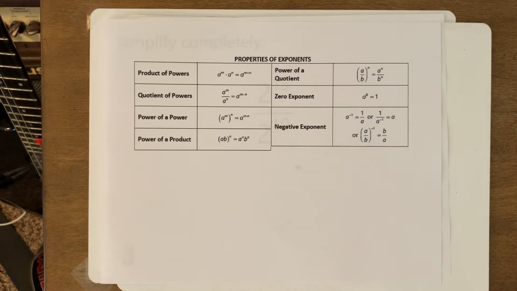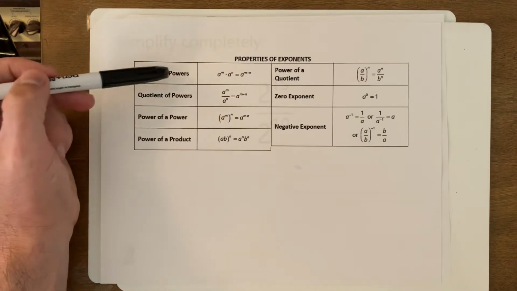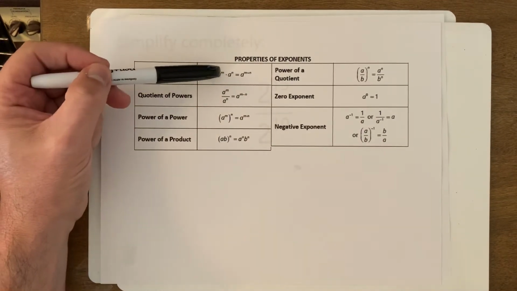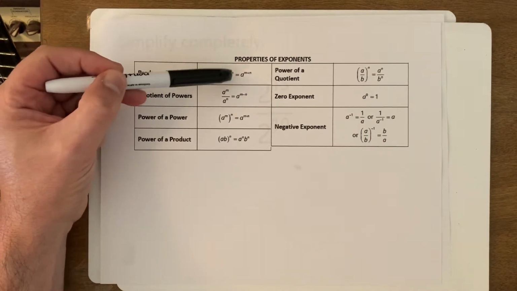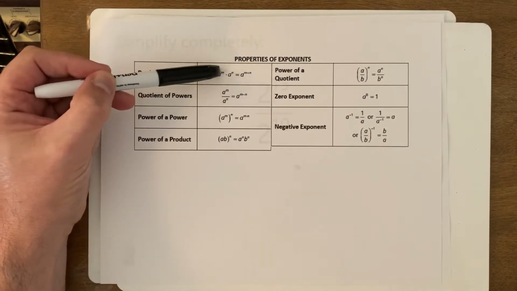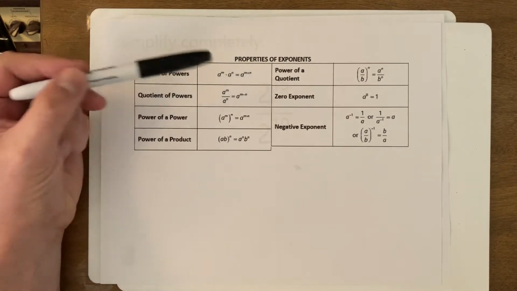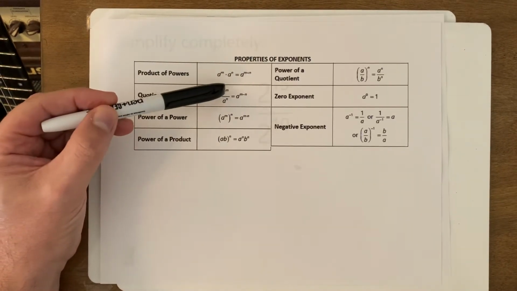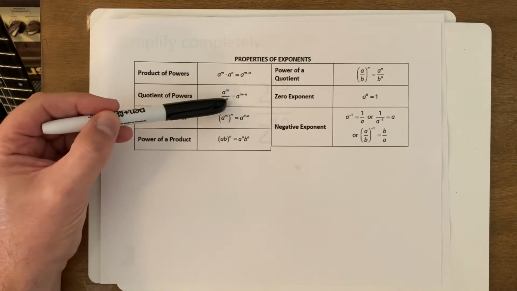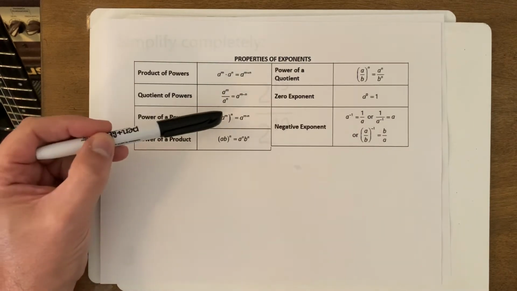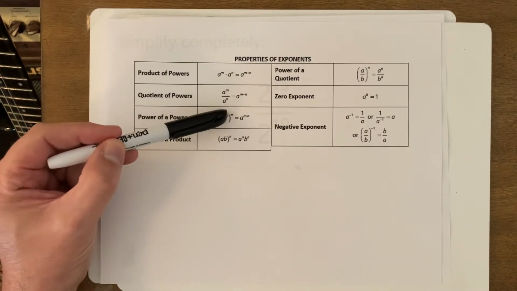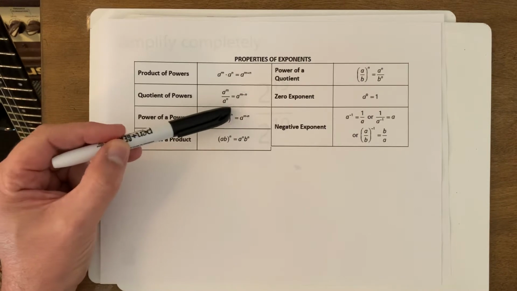And so the first thing that I've presented to you is a little graphic organizer that shows all the properties of exponents. So you have the product of powers, which means that when you have two of these powers here, a to the m and a to the n, and the bases are side by side and they're the same, then you just add the exponents. The quotient of powers, when you have two powers with the same base and you divide them, you subtract the exponents. Power of a power, when you have a power and you raise it to another exponent, you take these two exponents and multiply them together.